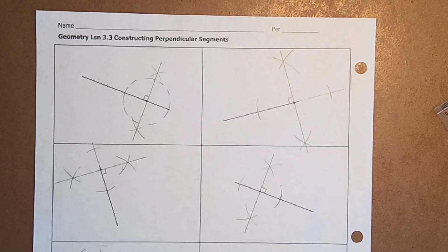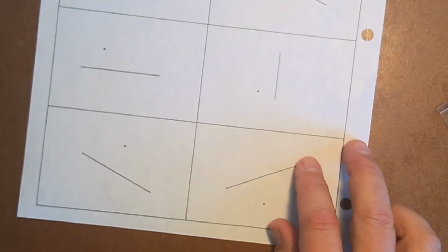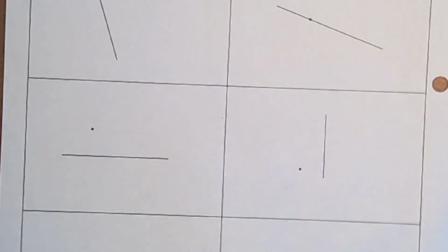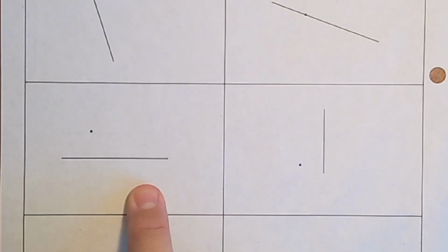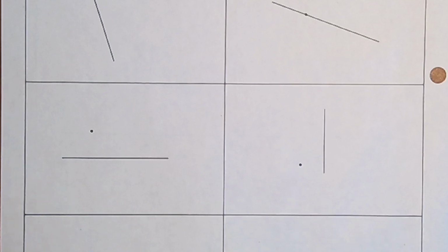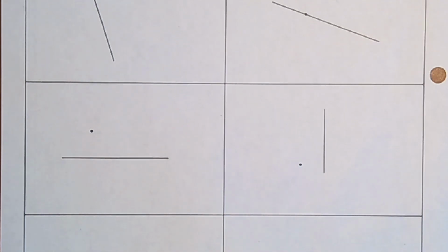Okay, cool. All right then, let's talk about what are we going to do in a situation like this one. Now our point is not on the line, and yet we want a 90-degree line to travel through both the point and the original segment. Okay?